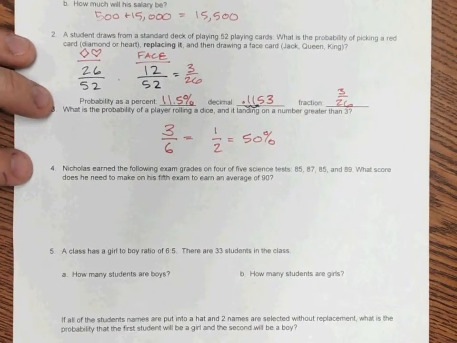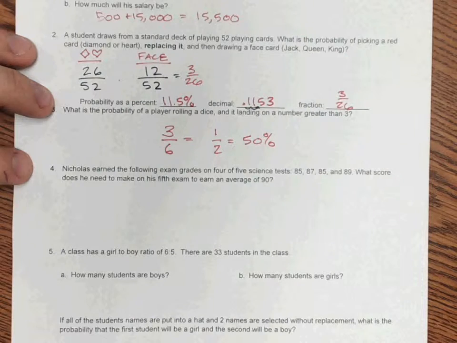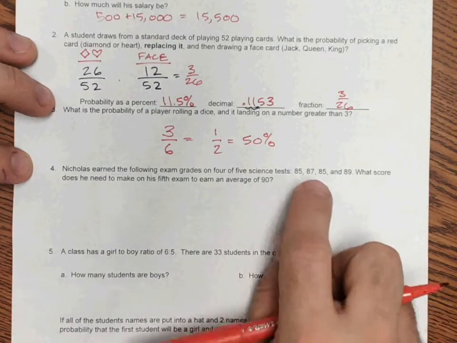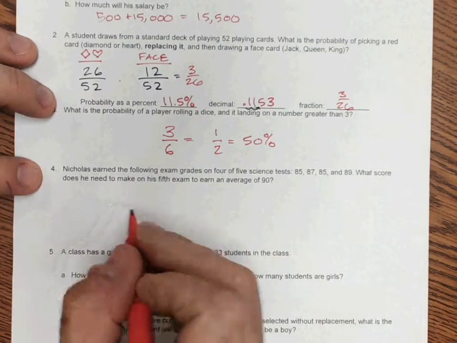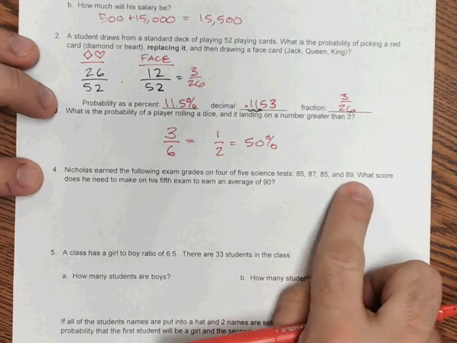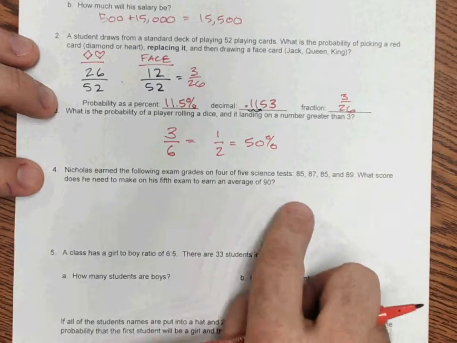Nicholas earned the following exam grades on 4 of 5 science tests: 85, 87, 85, and 89. What score does he need on his 5th exam to earn an average of 90? Well, it's going to be pretty high because he hasn't gotten a 90 yet. But what we're looking at is, first of all, to do average, we add up the total of all of his scores and we divide by the number of scores.